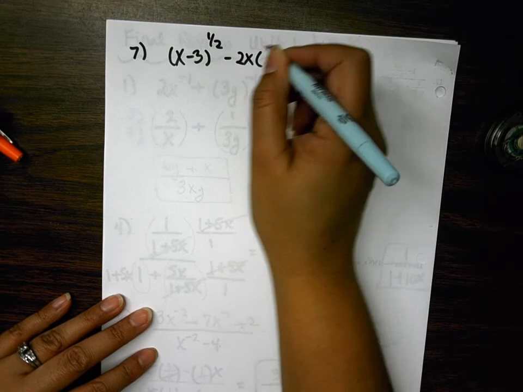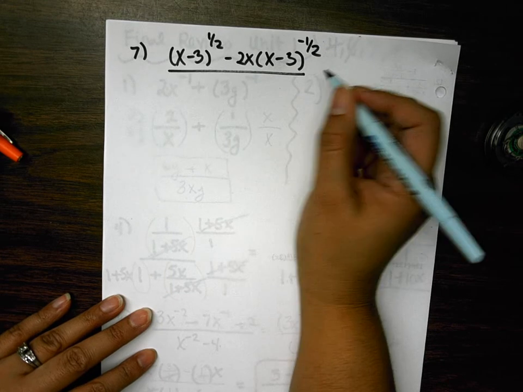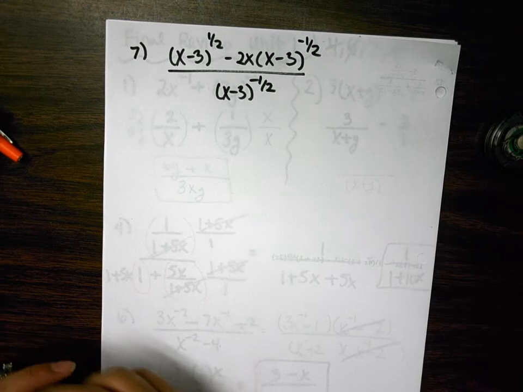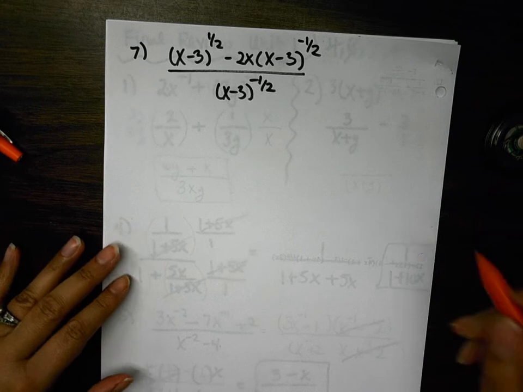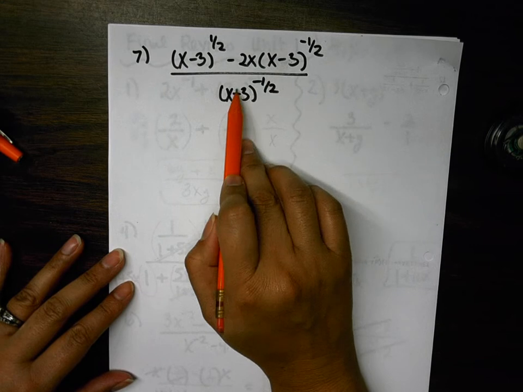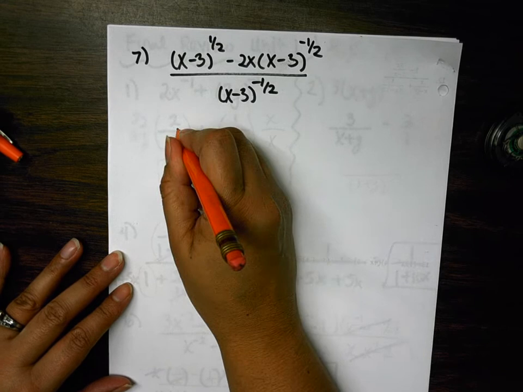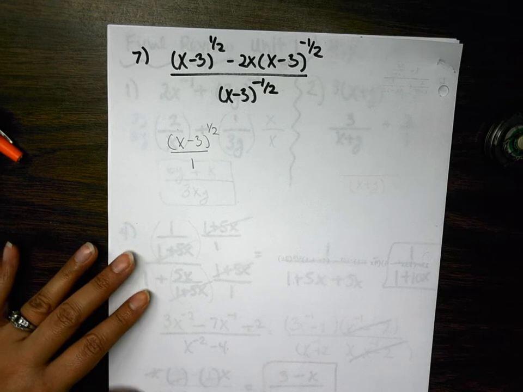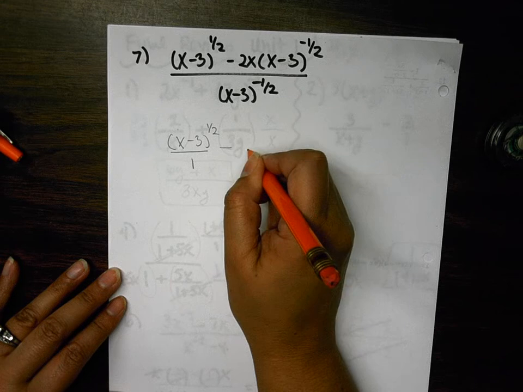(x minus 3) raised to the 1/2 minus 2x times (x minus 3) raised to the negative 1/2, all over (x minus 3) raised to the negative 1/2. Okay, I'm definitely not going to factor, but I am going to change these two to fractions. Do you see that? So how many separate fractions am I going to have? 3. This first one is just going to be itself over 1. Yes or no? Okay.